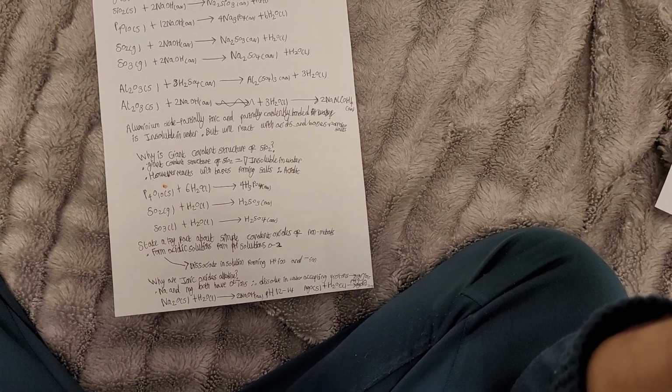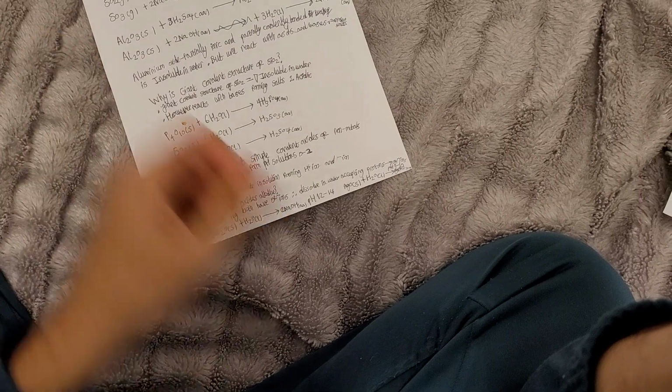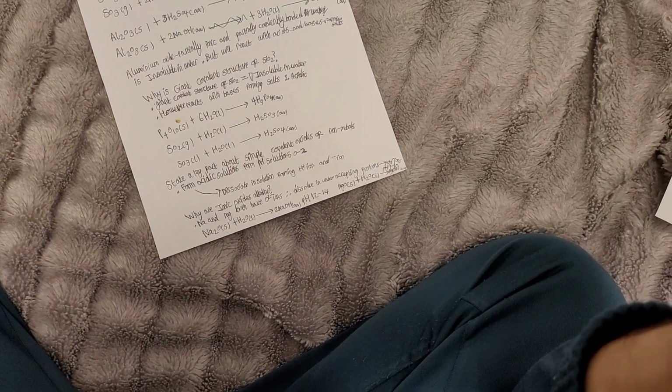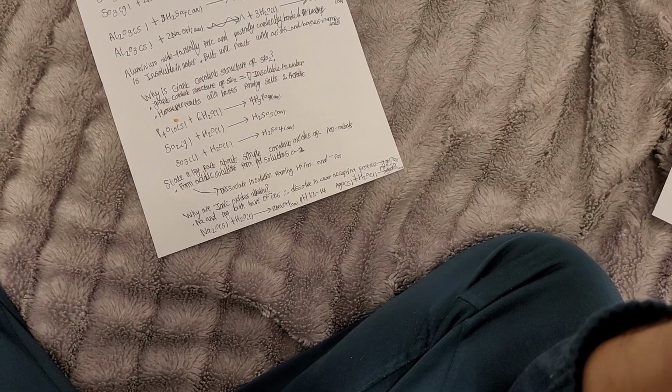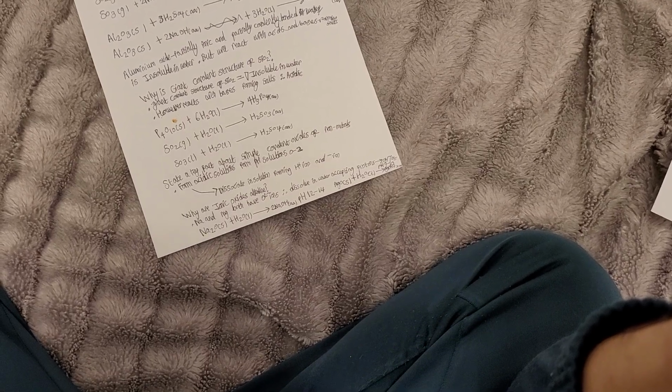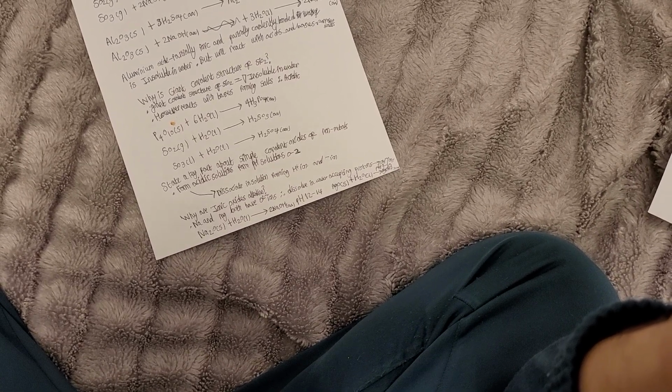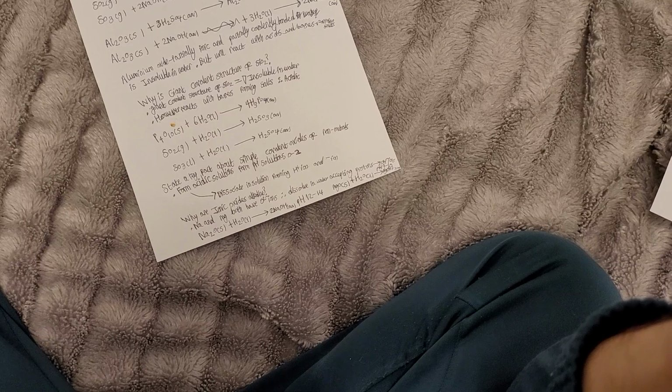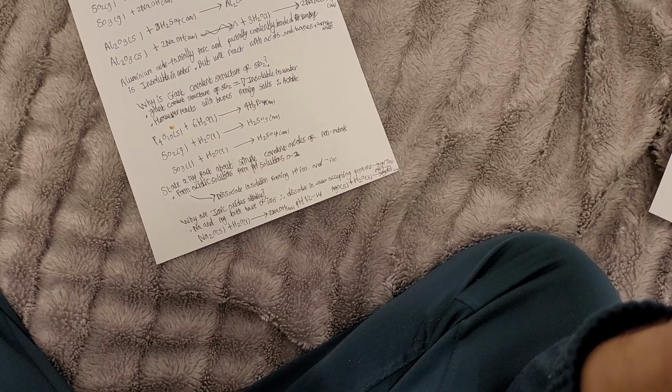State a key fact about simple covalent oxides of nonmetals. They form acidic solutions, with pH around 0 to 2. They dissociate in solution, forming an H+ ion and a negative ion, sometimes called a conjugate base.